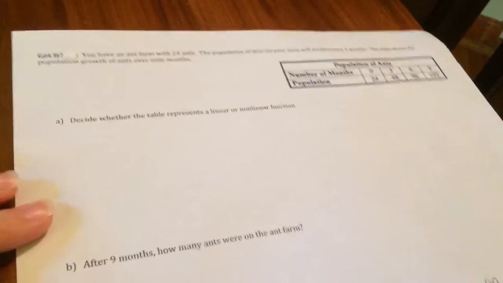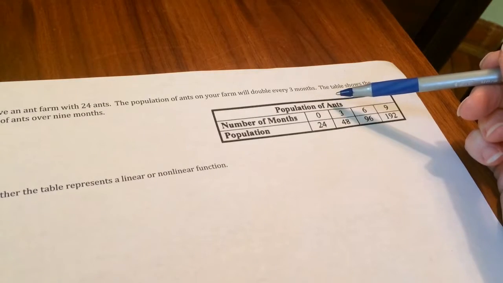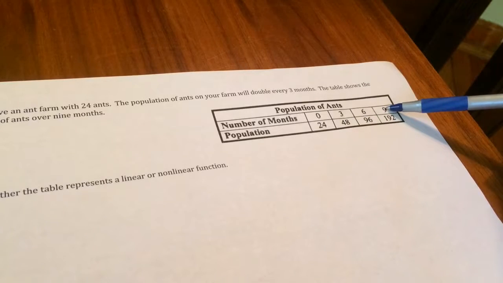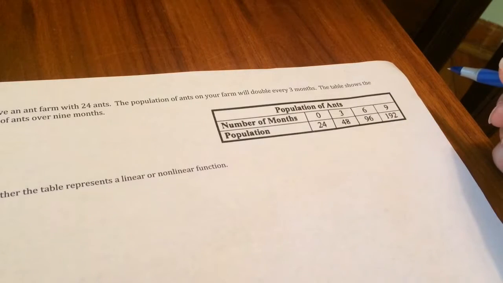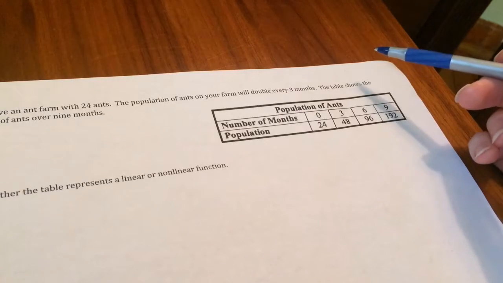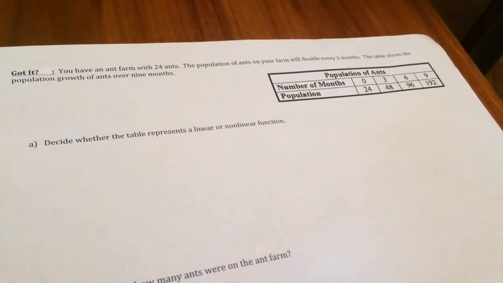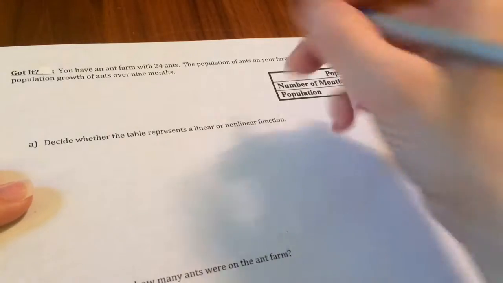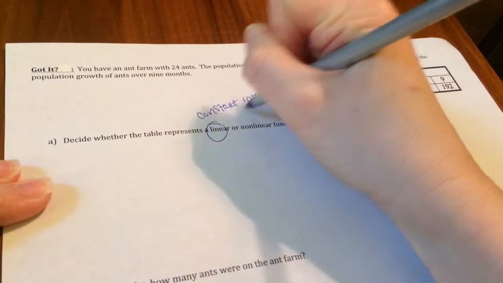All right, so let's look at the table to analyze this data. Population of ants. Okay, and then they give us the number of months, 0, 3, 6, and 9. And then the population was 24, 48, 96, and then 192. First we have to figure out what is the input and what is the output to figure out letter A, does the table represent a linear or nonlinear function? Remember, for it to be linear, there must be a constant rate of change.